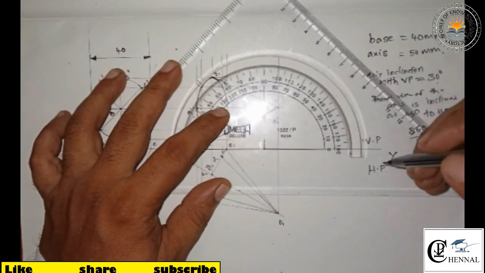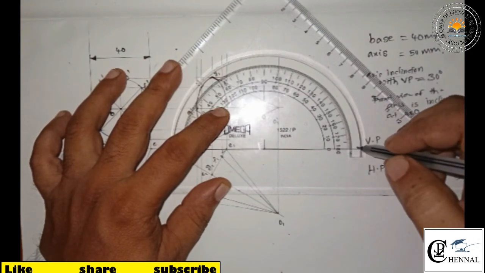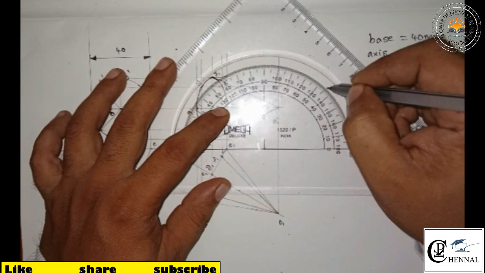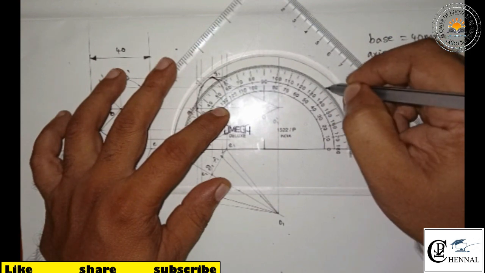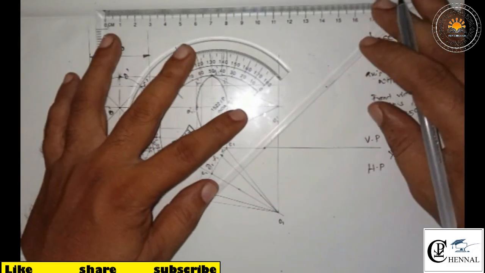So with the help of the protractor and the condition given, the front view of the axis is inclined at 45 degrees. So with 45 degrees we have to draw our axis line. So this is 45. Draw one line.